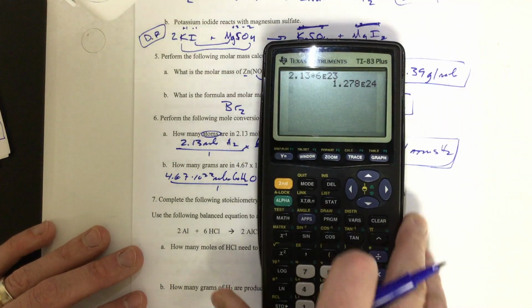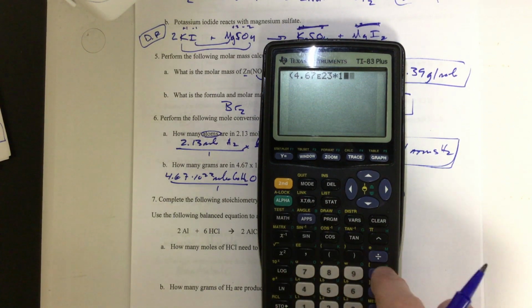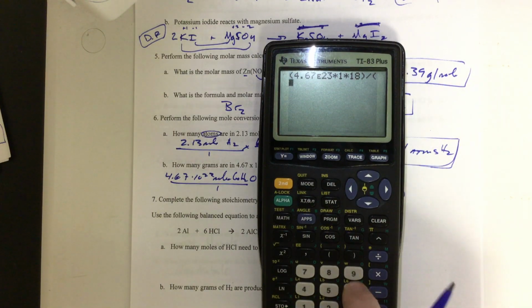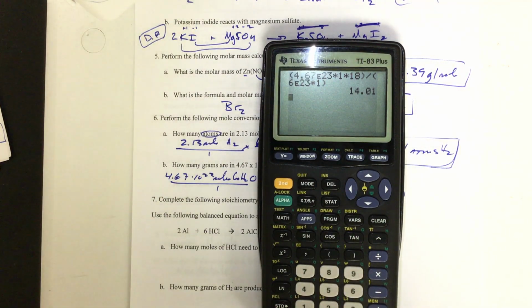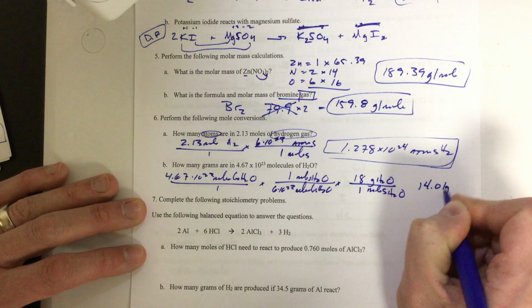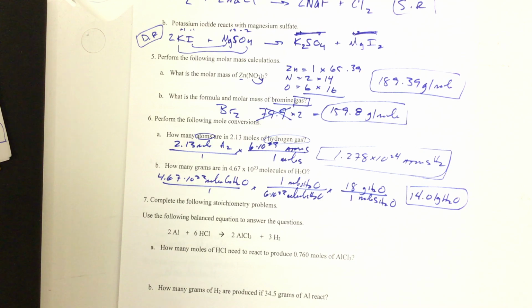If I was to plug this one in just to show you what I would do, parentheses 4.67 EE23 times 1 times 18 close parentheses divided by open parentheses. So it's everything on the top divided by everything on the bottom. 6 EE23 times 1. I understand you don't have to multiply by 1. I'm just saying in case it turns into a different number at some point. 14.01. And I'm solving for grams of H2O. Okay, so there's some quick conversion questions for you.